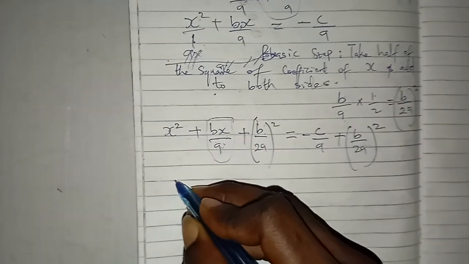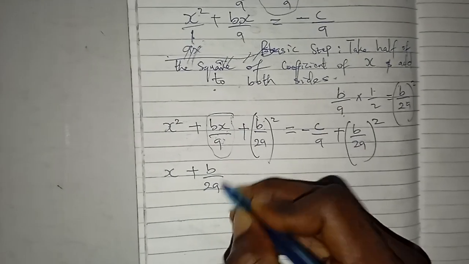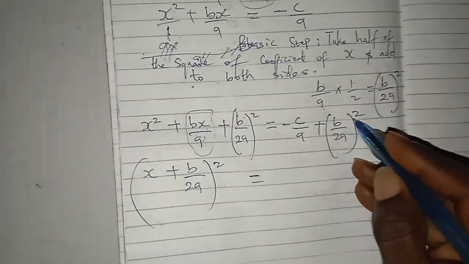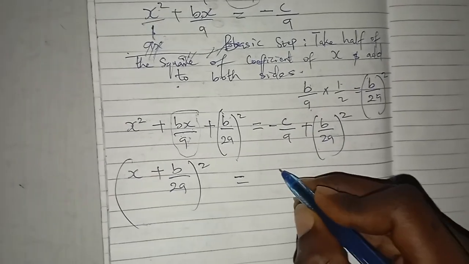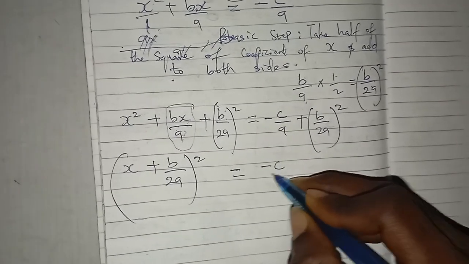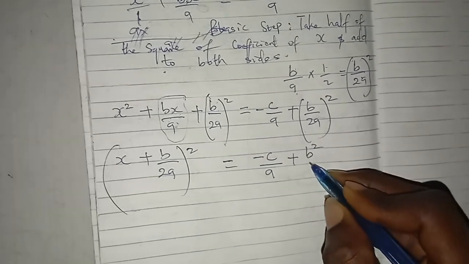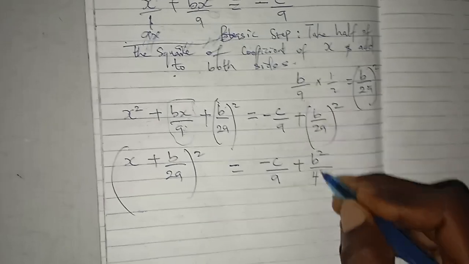They're the ones carrying the square. You now have x plus b over 2a all squared equals, on this side, minus c over a plus b squared over 2 squared, which is 4, then a squared.